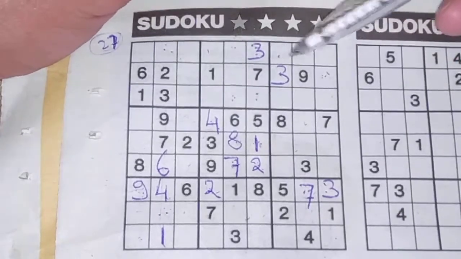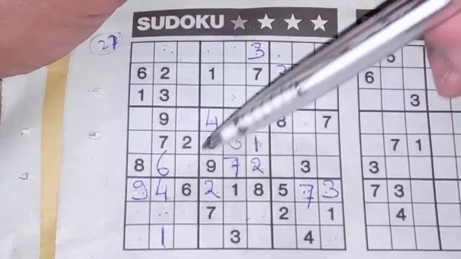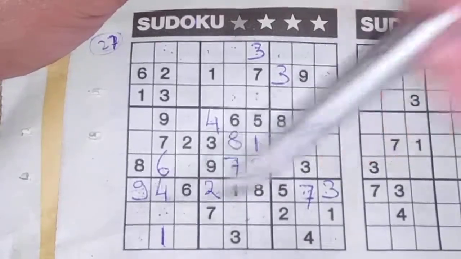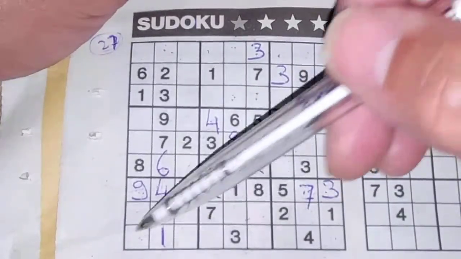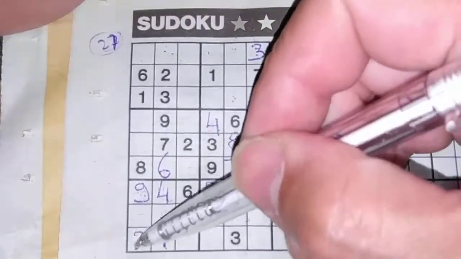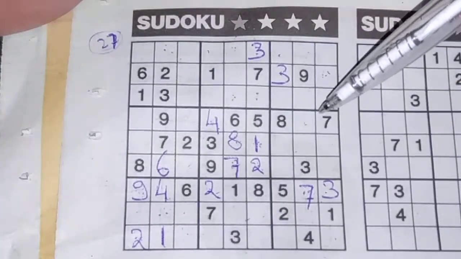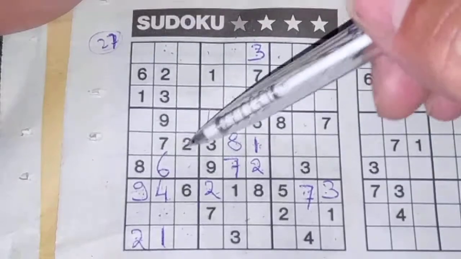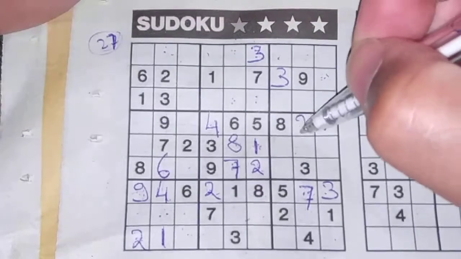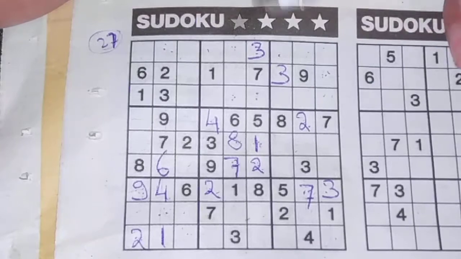Let me see. Ooh, yes, in this big square. 2 in this row, 2 in the row below. So in the last row, the only 2 places for the 2 should be here or there. We see here 2, no 2 there. 2 should be here. 2 in this row, 2 in the middle row. So in the row above, the only place for the 2 should be here. Okay, then I cannot continue with the 2.